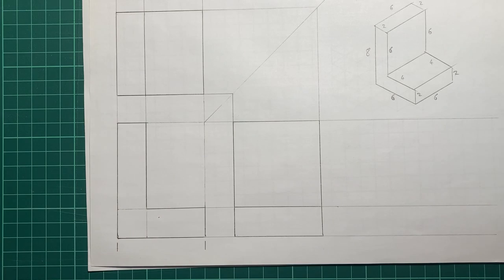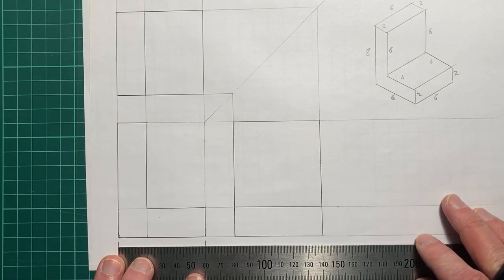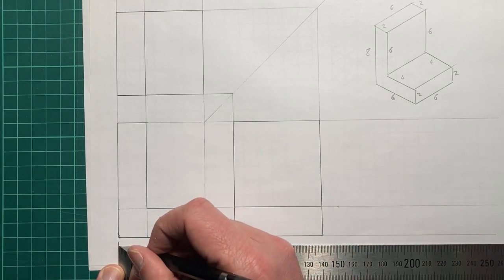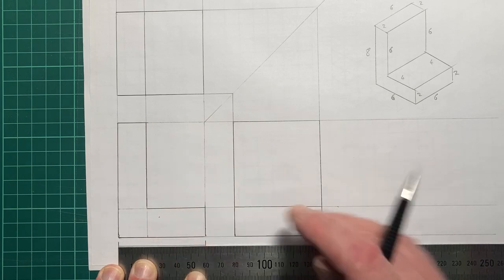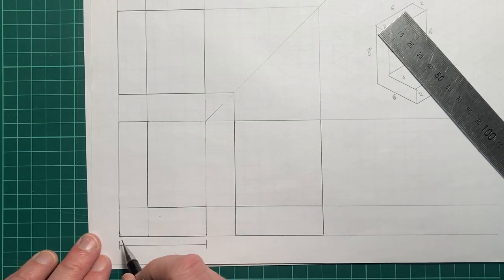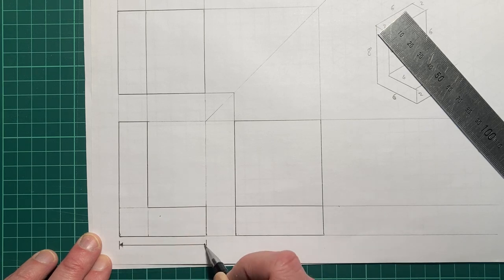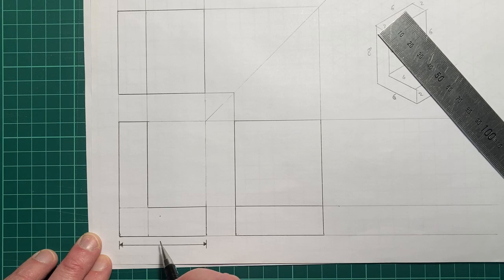Okay, once done that, I'm going to put a horizontal line across here, because that is the line that I'm going to write the dimension on. Then at the end of each line, I'm going to put a small arrowhead that is filled in. Okay, nothing massive, just nice and even. And then from there, I'm going to write in the dimension on top of the line.